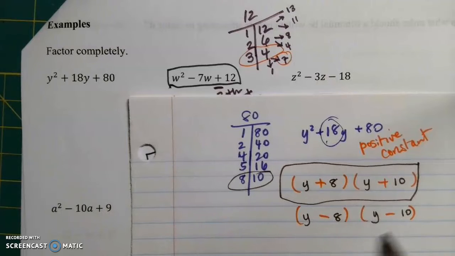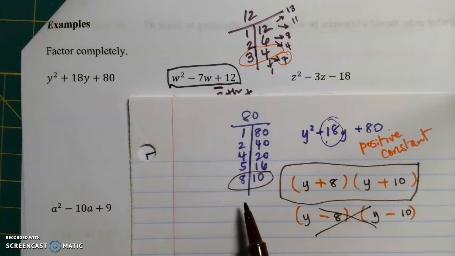Or it's going to be a negative 10y and a negative 8y, giving me a negative 18y. So that one won't work because it's not going to get me the sign I need on that middle term. So not only do we need to get the number correct, but the sign of whether it's positive or negative needs to be correct as well.